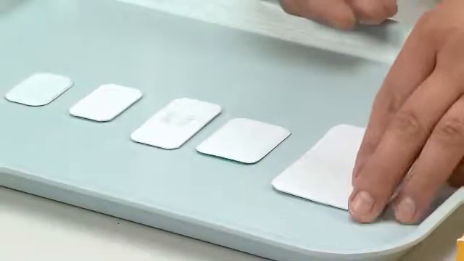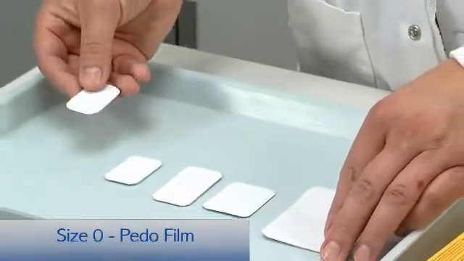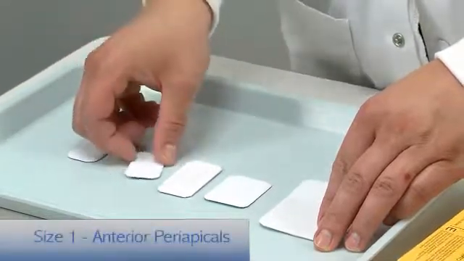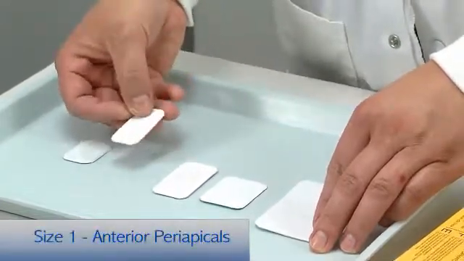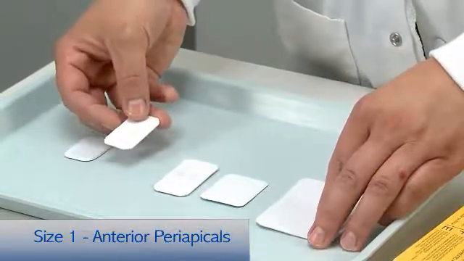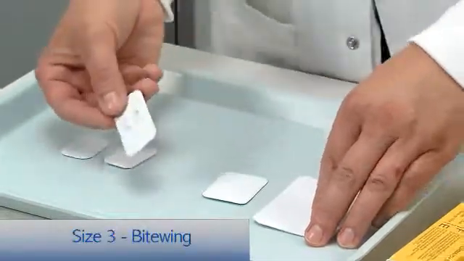Film comes in 5 basic sizes that I have in front of me. The smallest is size 0, which is also referred to as pedo film because it's used on small children. The next one is size 1, which is slightly narrower, and is commonly used either on children or on adults for anterior periapicals.